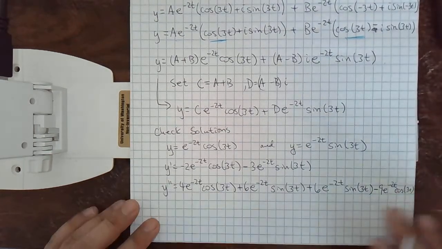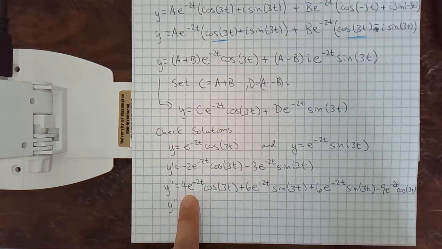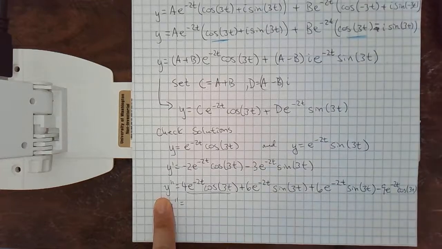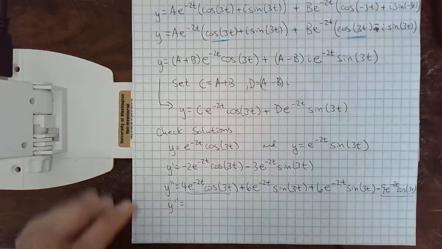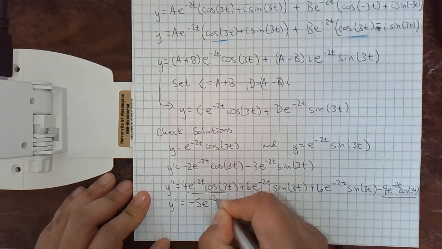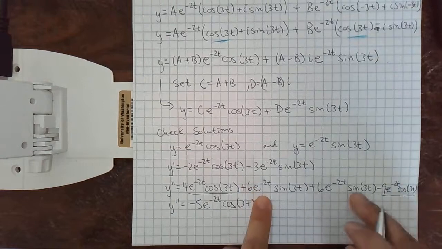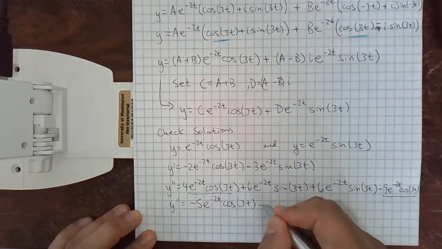And we should be able to combine this into two terms. So y double prime is actually, let's see, we have 4 e to the negative 2t cosine 3t minus 9 e to the negative 2t cosine 3t. So a total of minus 5 of that term. And then a total of plus 12 of this other term.